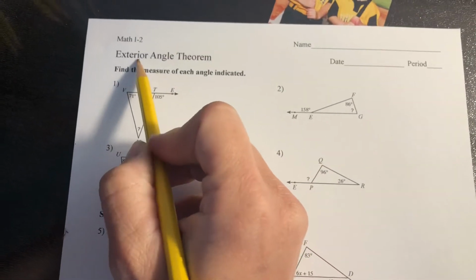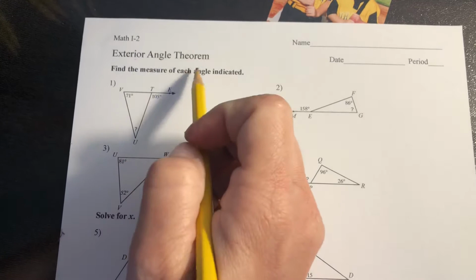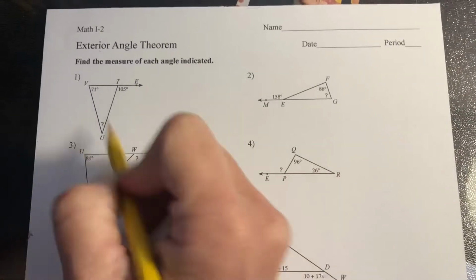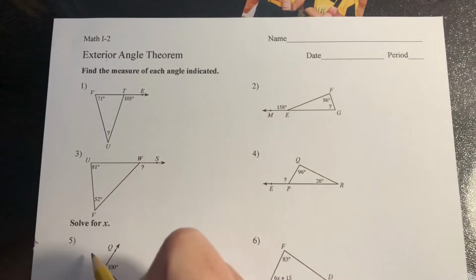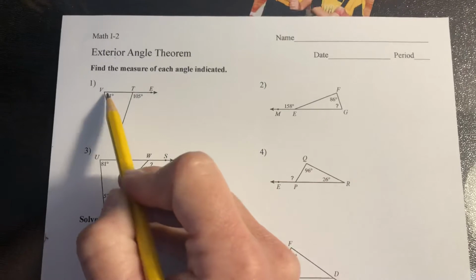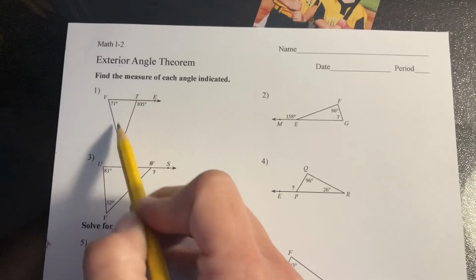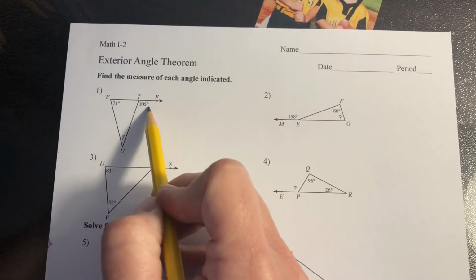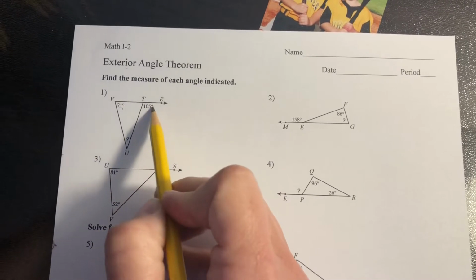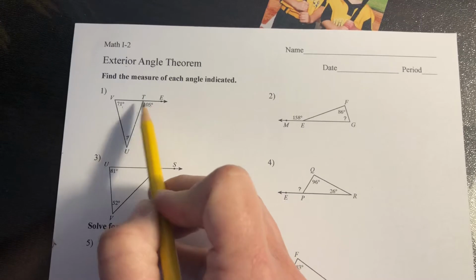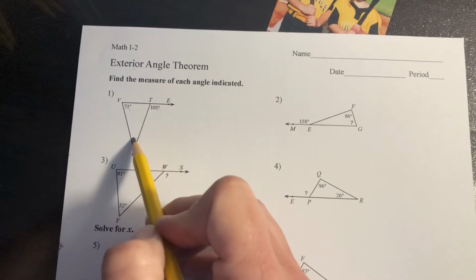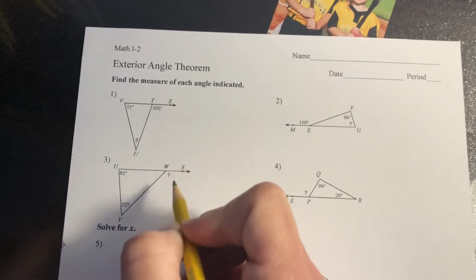Your worksheet this week is going to be exterior angle theorems. Last week we did the interior angles, which added up to 180 degrees. This lesson is on the exterior angles. Basically your two interior angles add up to your exterior angle. So this angle here plus this angle here equal this angle here. This is your exterior angle. It's outside of the triangle. These are your interior. So your two interior add up to your exterior.